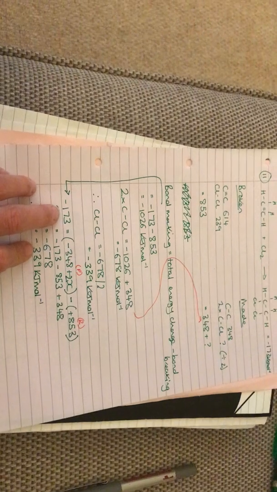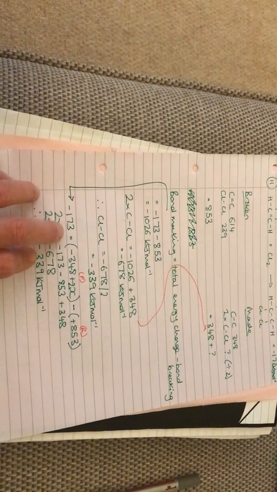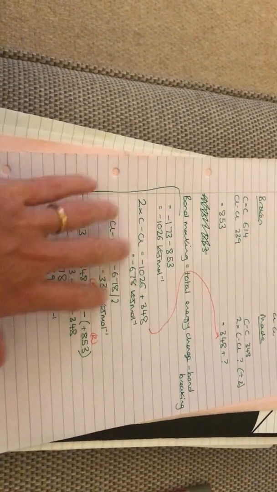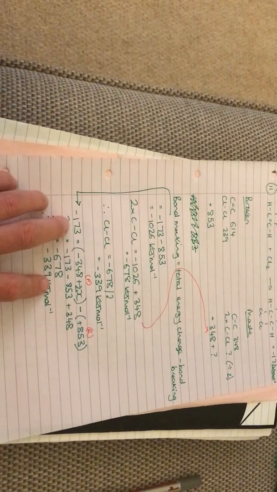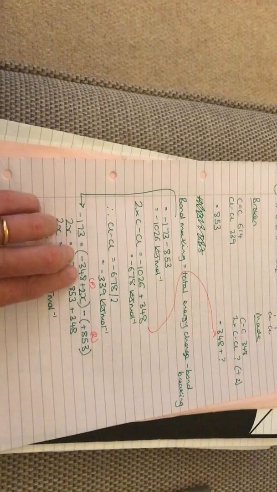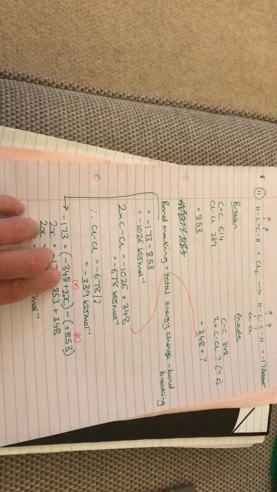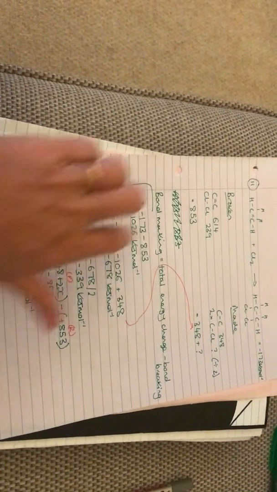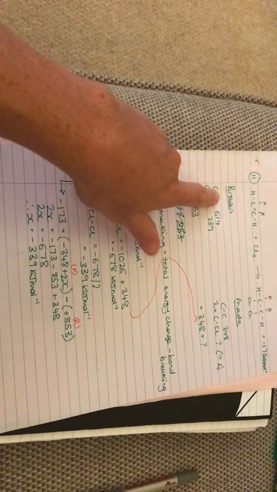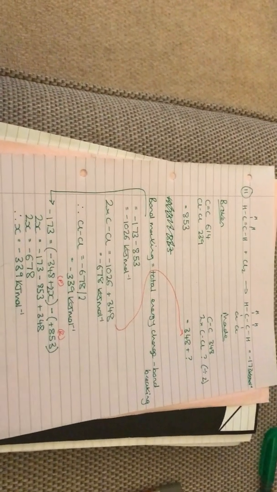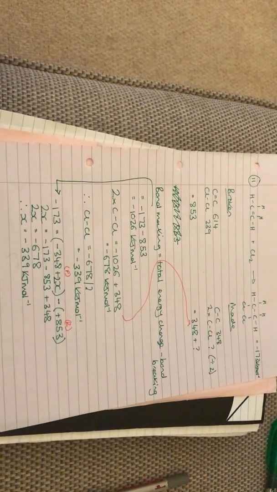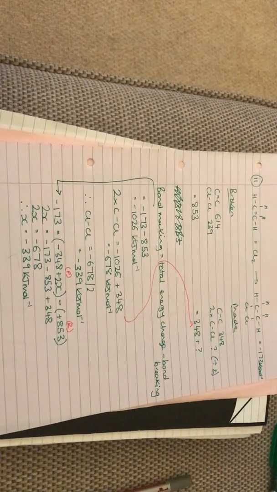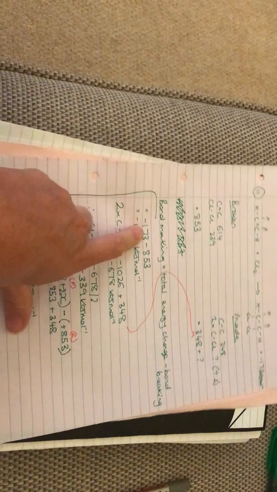So we can say bond making, where are we? Okay, so this is delta H then. So minus 173 equals the bonds broken. Okay, so that's all of these ones. Hang on, wait, sorry. Wait, what have I done here? Okay, no, fine.